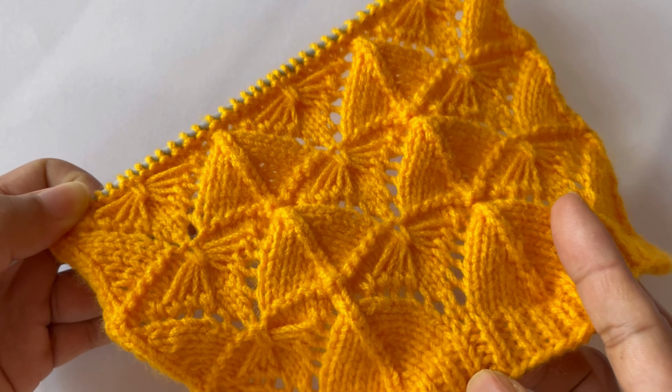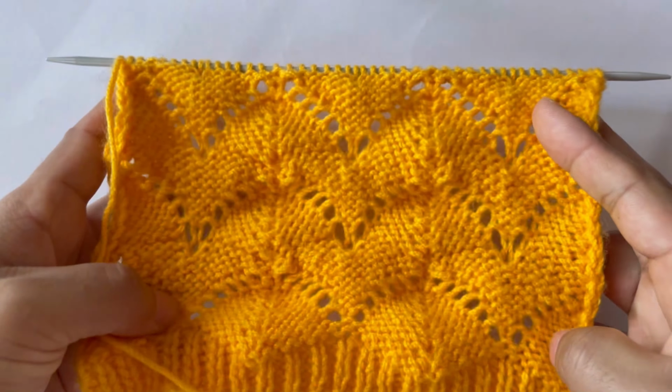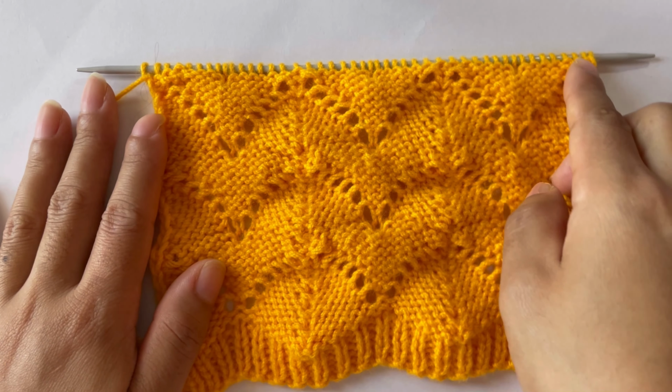See, the wrong side looks like this. The wrong side is all purl rows. You will purl all stitches for every wrong side row.